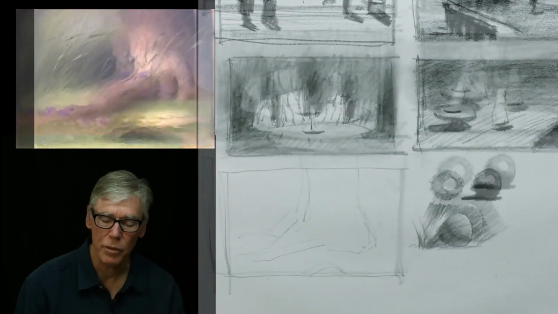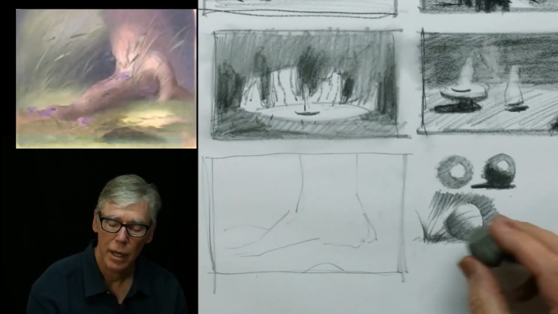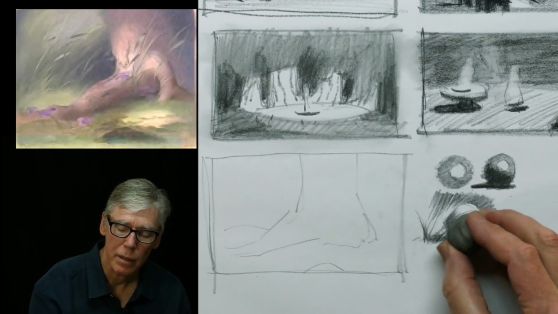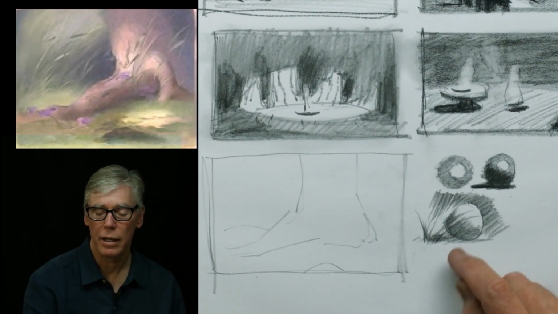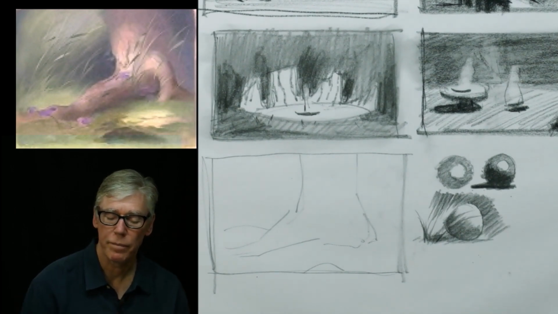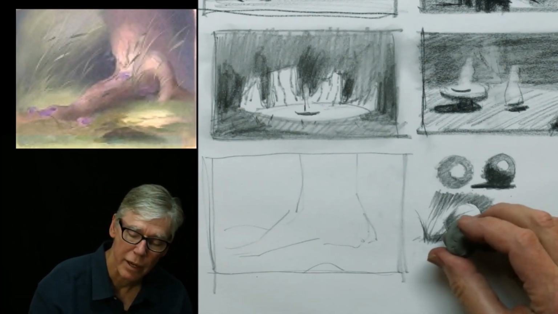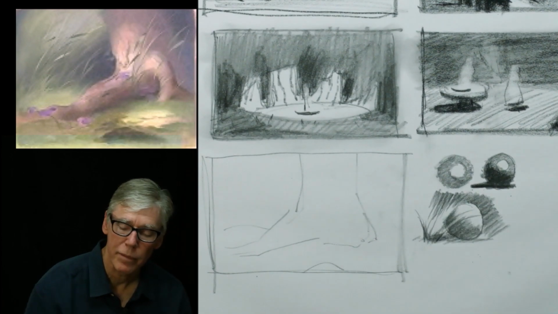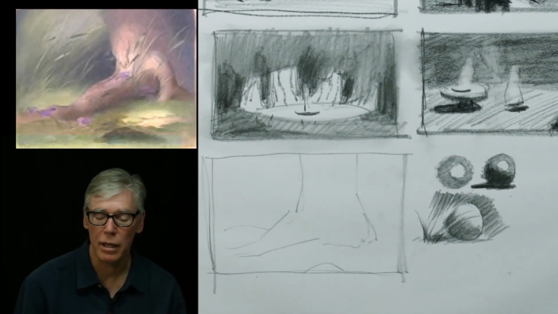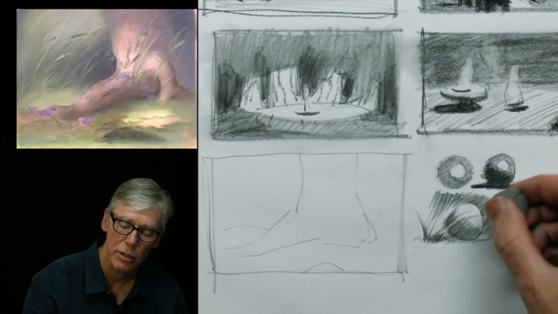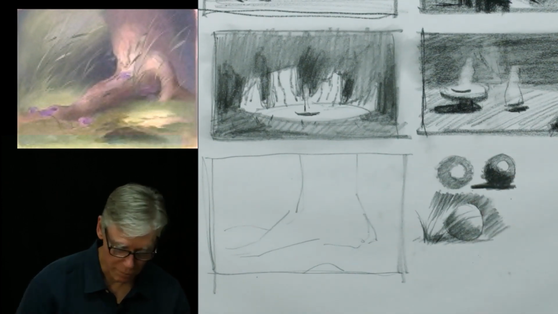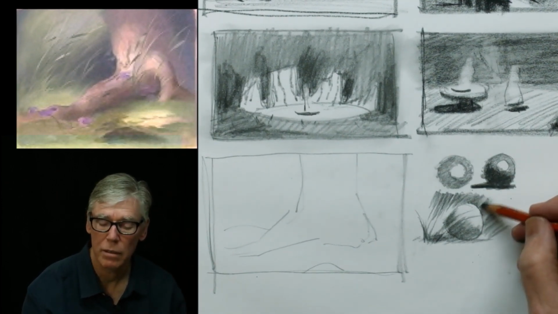What I'm going to end up doing then is I'm going to take and erase this out slightly. So now I get light over dark. So I'm alternating light over dark and dark over light. And I'm doing it in not the traditional way of chiaroscuro. What I'm doing is I'm just using gradients. It's called counterchange. So I can make light over dark, dark over light.